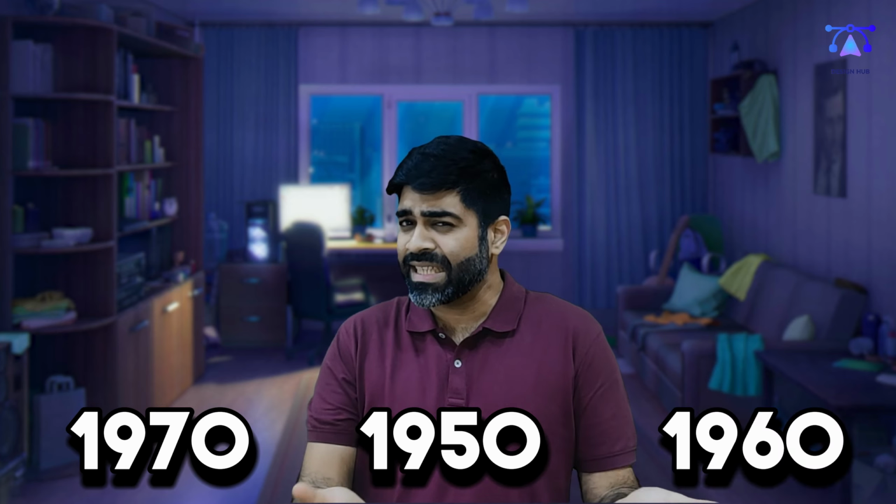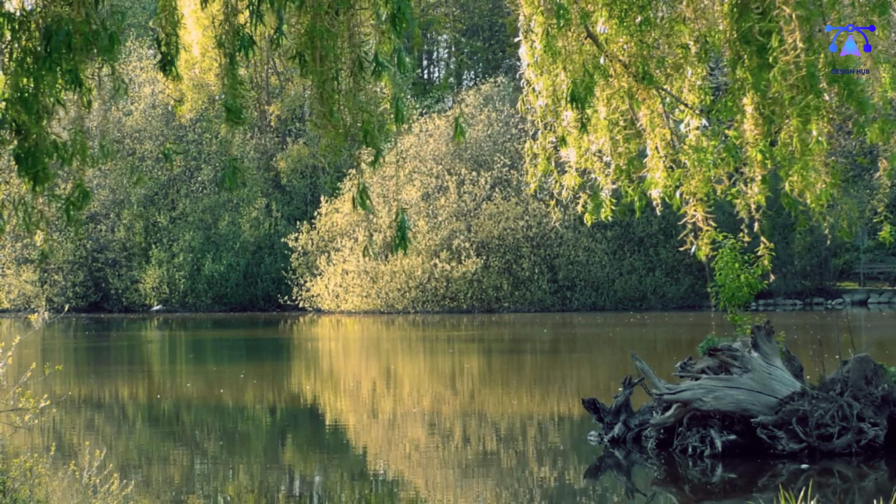Imagine that you're creating content in the 1970s or 1950s or 1960s, or anything which is before the digital age basically. Now, there are two different scenes that you're shooting. The first scene is probably of an entire area of a green park, and the second scene is probably inside of a building. Between these two scenes, there is some sort of continuity of story that has happened.